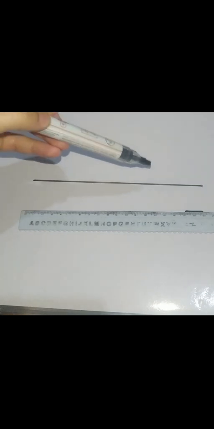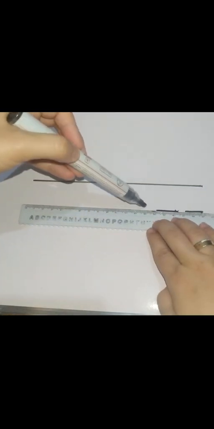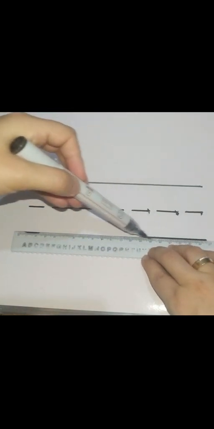Okay, I will draw the 3 lines. One, two, and 3. Okay, and we will write 1, 2, 3. Now let's write letter B. Are you ready?